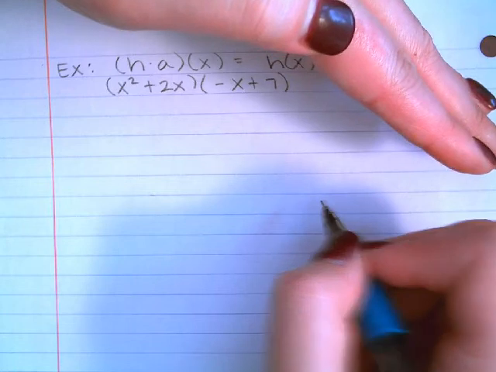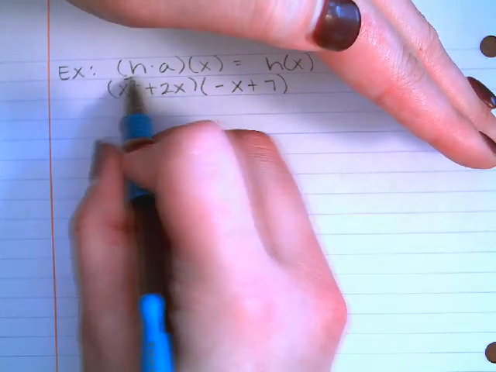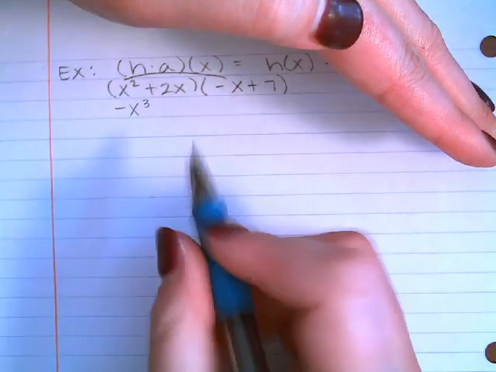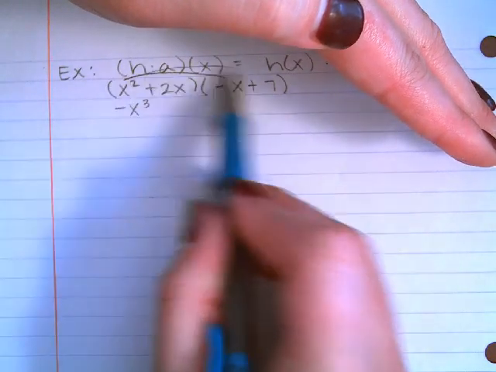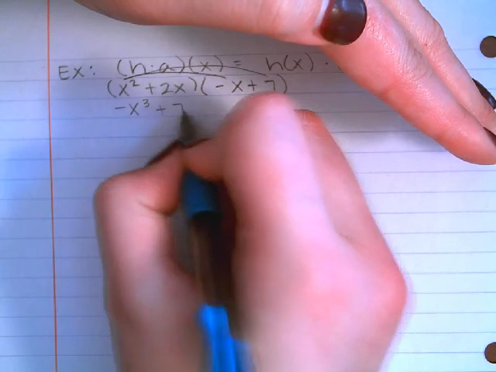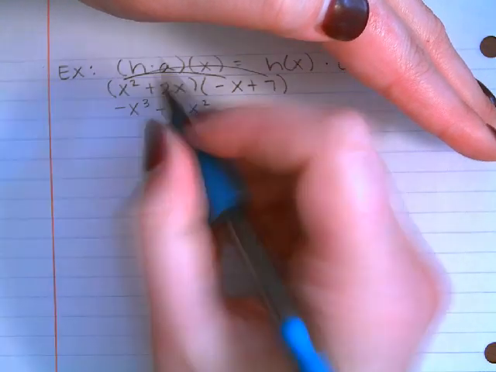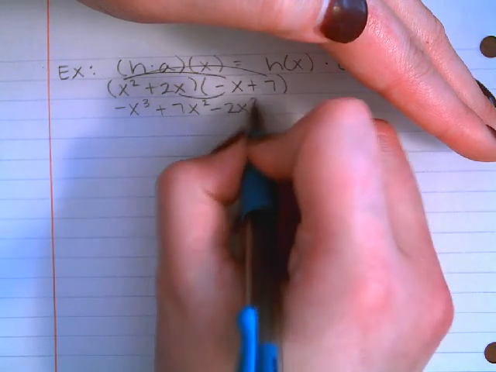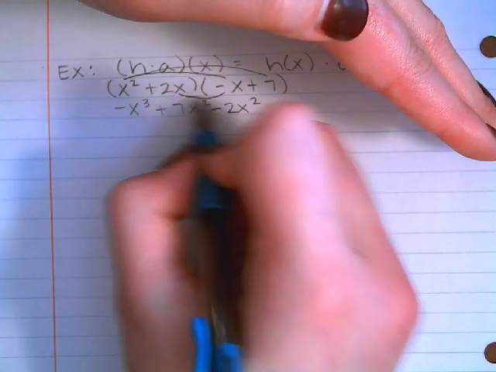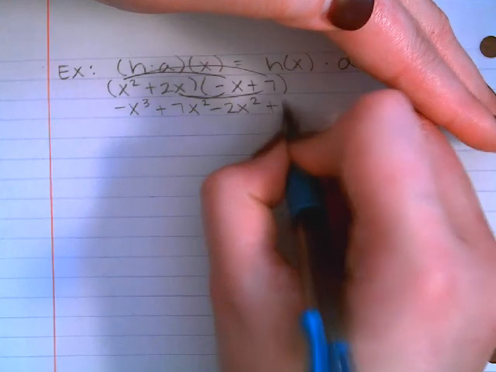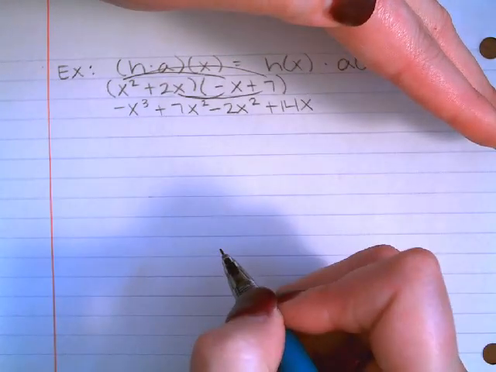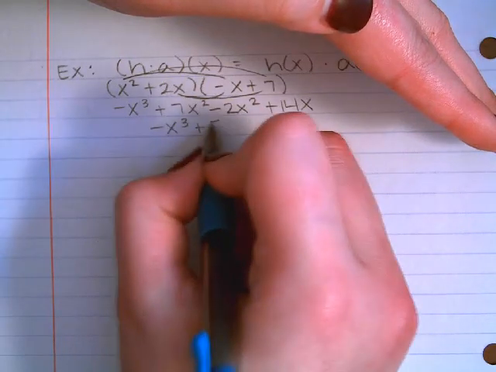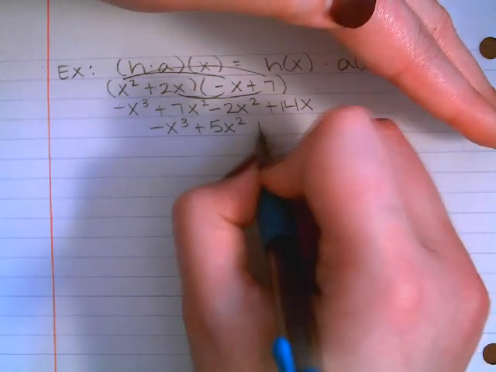Sorry about the lighting. X squared times negative x is negative x to the third. X squared times 7 is 7x squared. 2x times negative x is negative 2x squared. 2x times 7 is 14x. So that's negative x to the third plus 5x squared plus 14x.